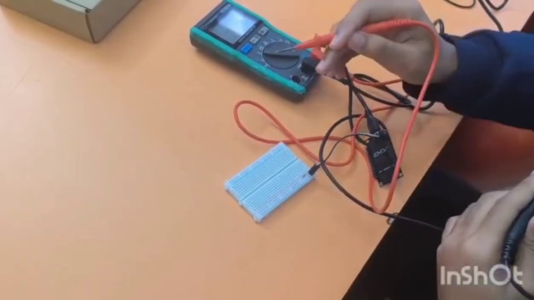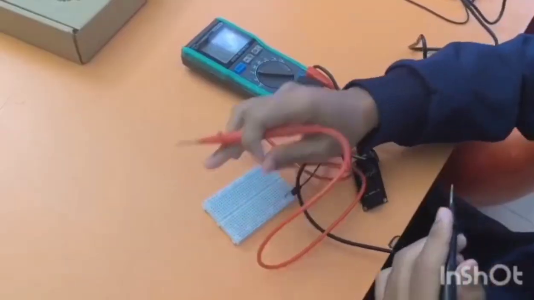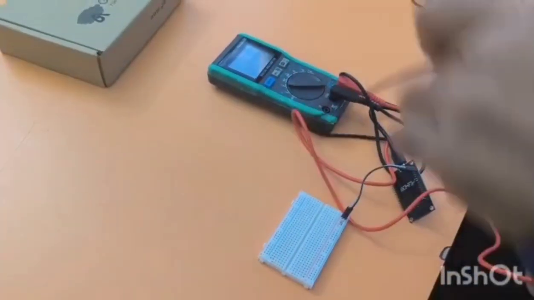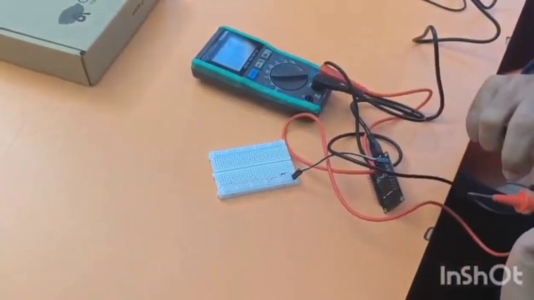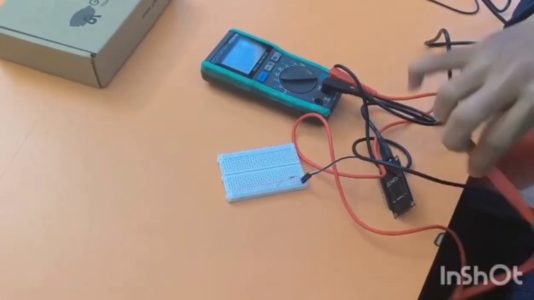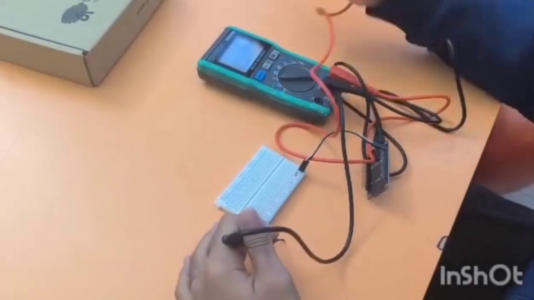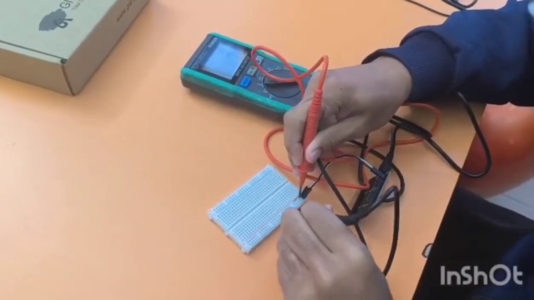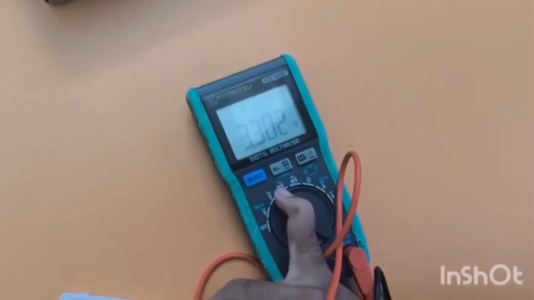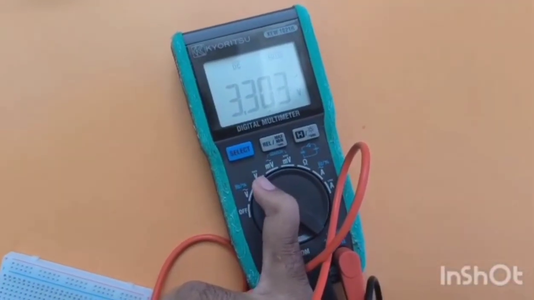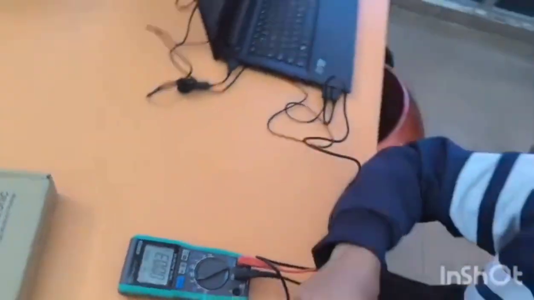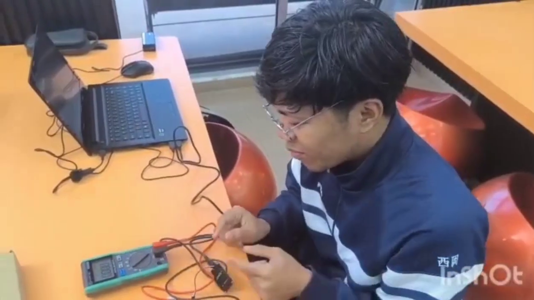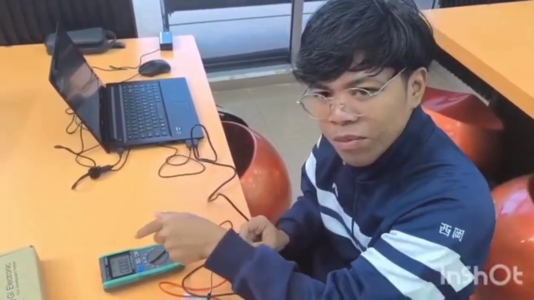How to measure voltage? We just put positive at the positive side and negative at the negative side. Okay, we look at the multimeter. We get 3.302. Why do we get 3.302? Because with the DC supply, we supply 3.3 volt. That means we get the same supply from the multimeter.